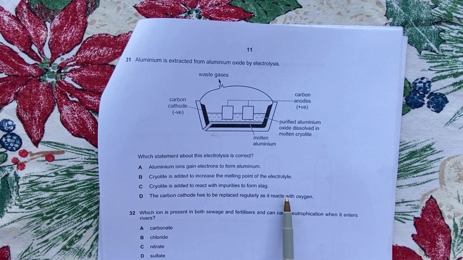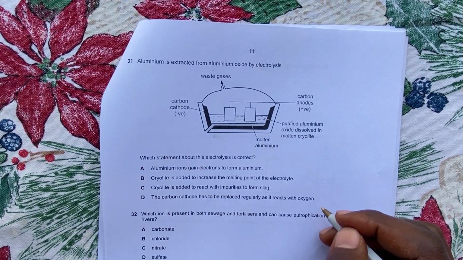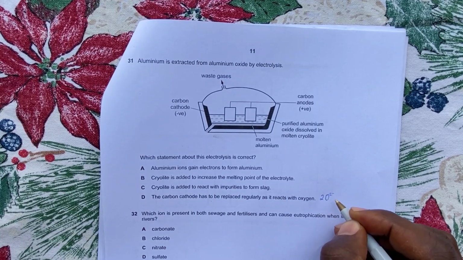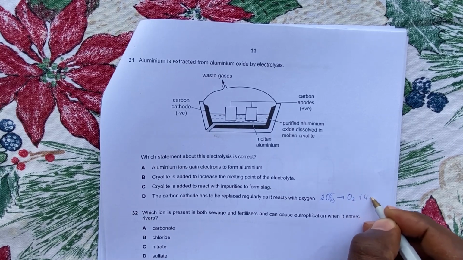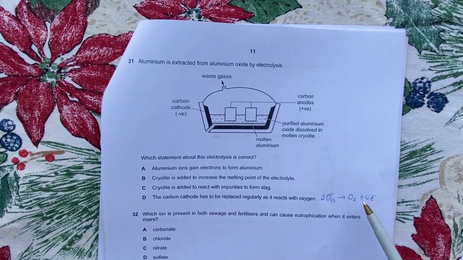So on option D, it is not the cathode which is replaced, but rather the anode, since at the anode, that is where oxygen gas is produced by the equation 2O2- in molten state, to form O2 gas plus 4 electrons. So at the carbon anode, when oxygen has been produced, it starts to react with the carbon anode, forming carbon dioxide. So it is the anode which needs to be replaced.